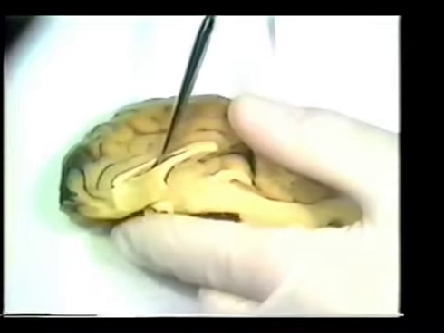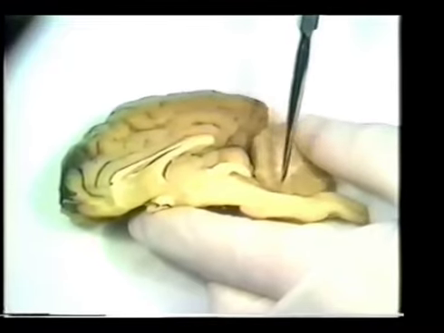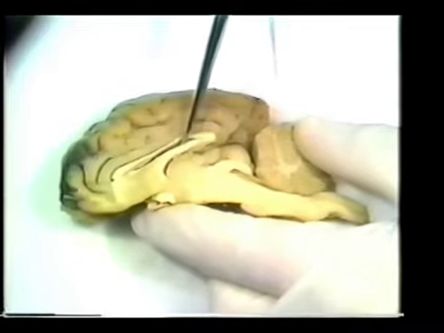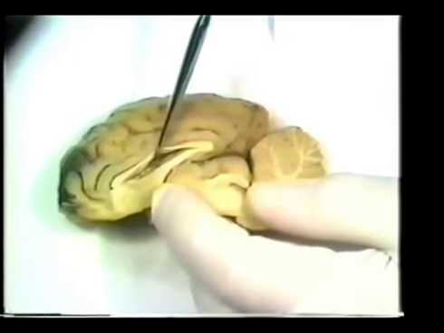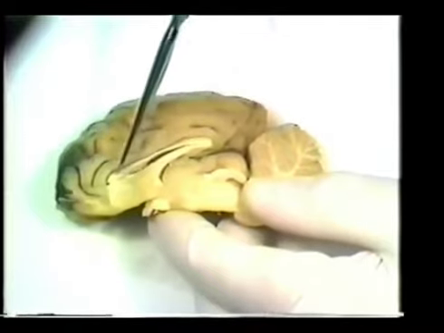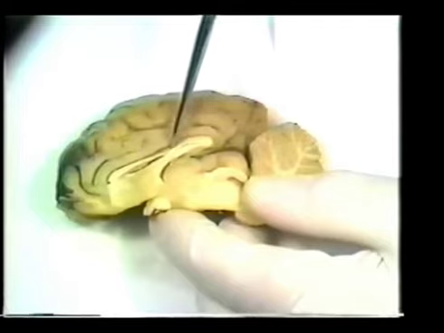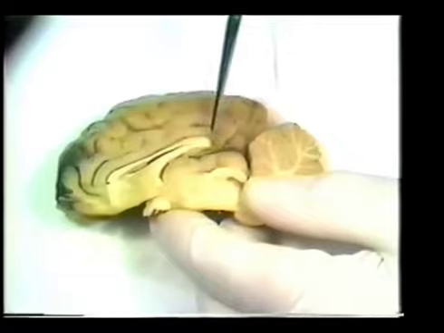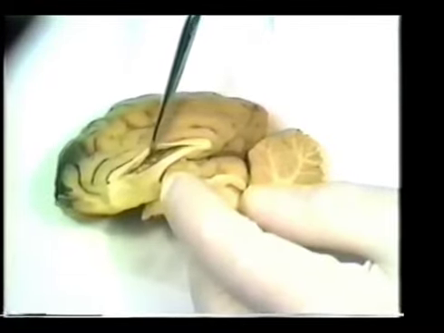Inside the brain there are ventricles, or openings, where cerebrospinal fluid is located. The cerebrospinal fluid circulates through these ventricles. This opening is called a lateral ventricle, and the area surrounding the lateral ventricle, sometimes referred to as being ear shaped, is the corpus callosum. So the corpus callosum surrounds the lateral ventricle.